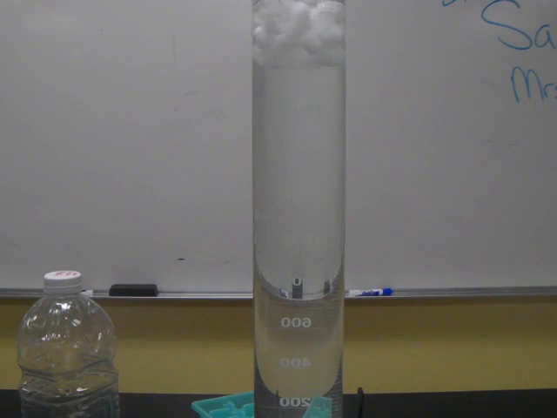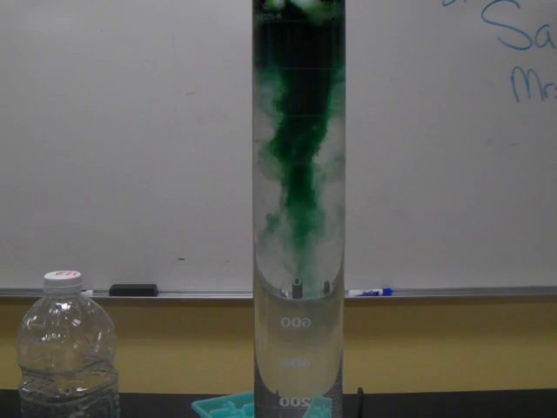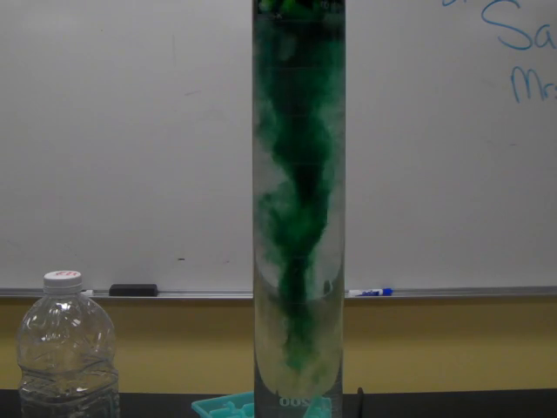Okay, we're beginning this demonstration with a large graduated cylinder with water and ice in there. To that, I'm going to add some universal indicator. This indicator shows changes in pH.